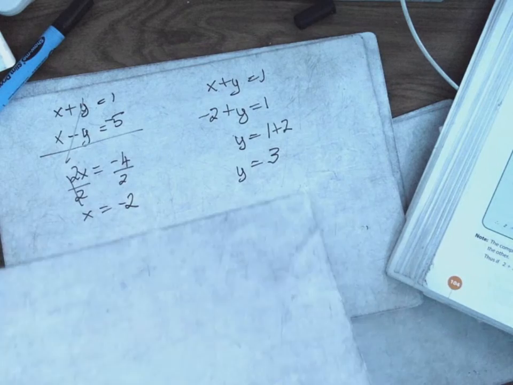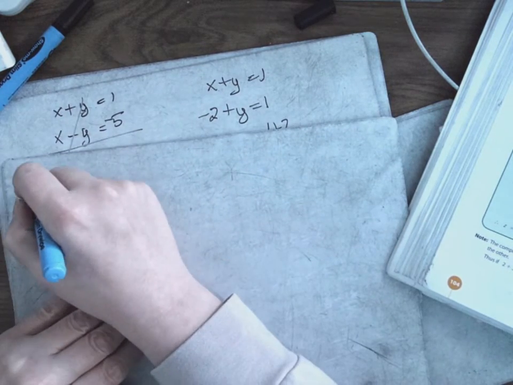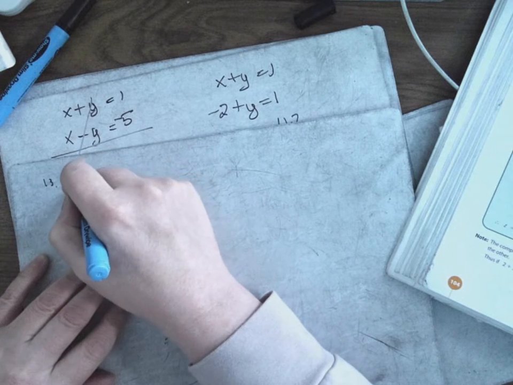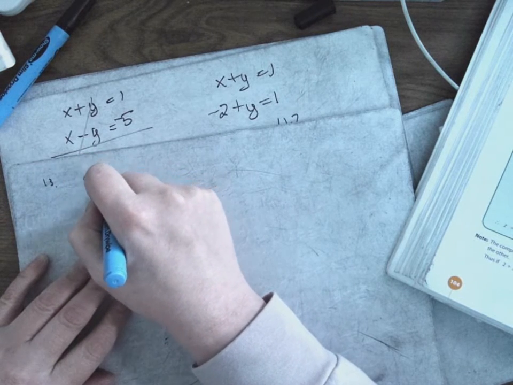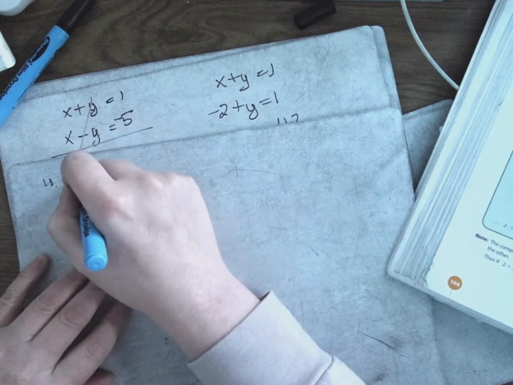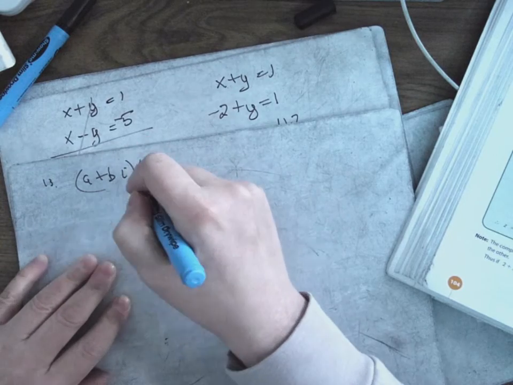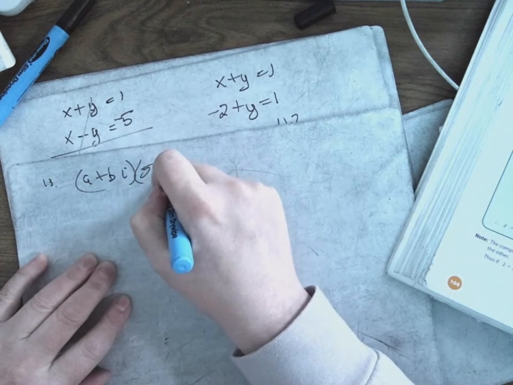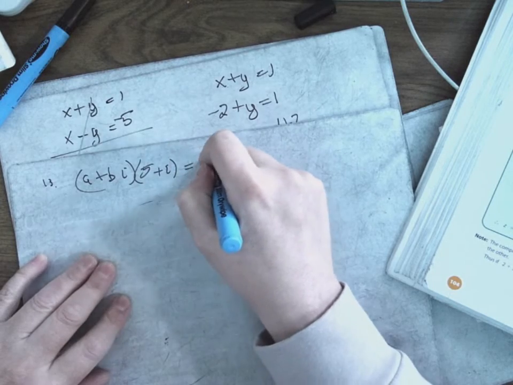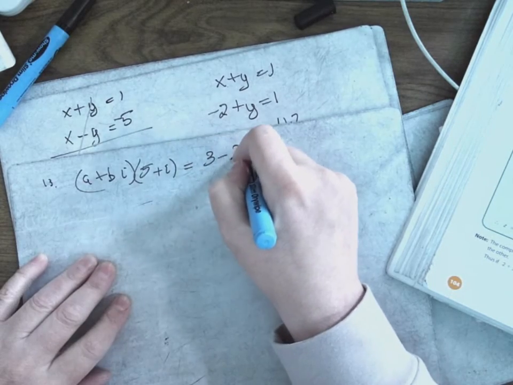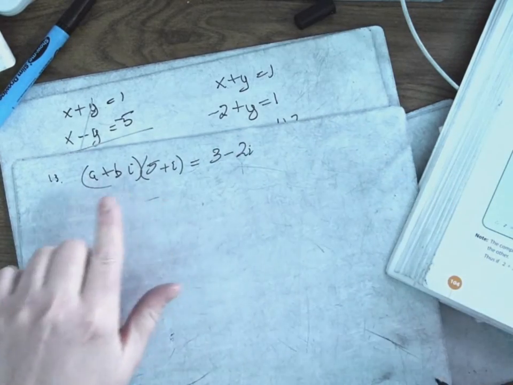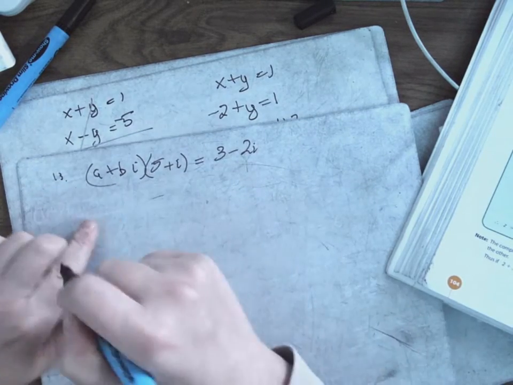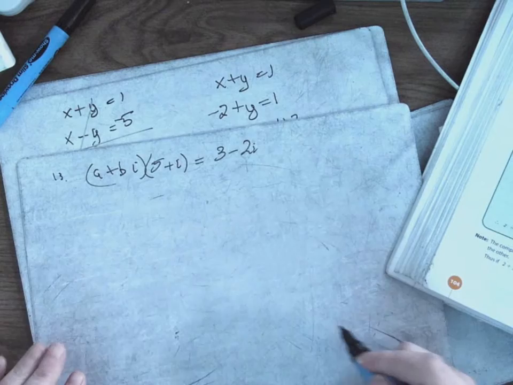Okay, so number 13 reads (a plus bi) multiplied by (5 plus i) equals 3 minus 2i. So what we need to do is multiply first. We need to multiply out two sets of brackets. So that's split up the first, write the second one down twice.